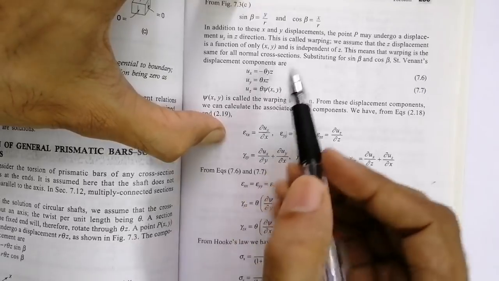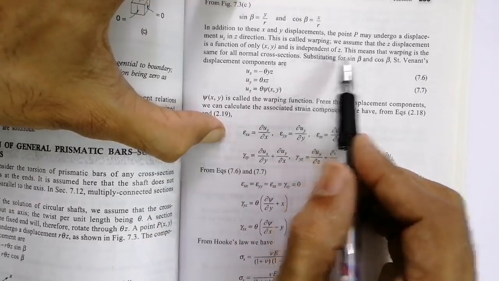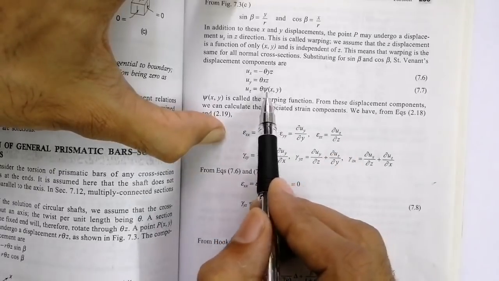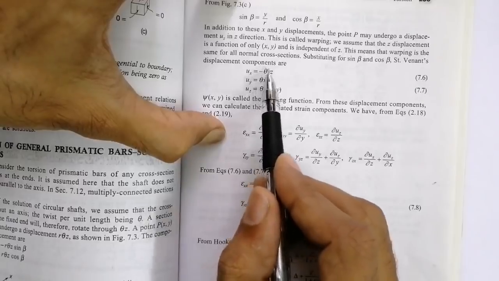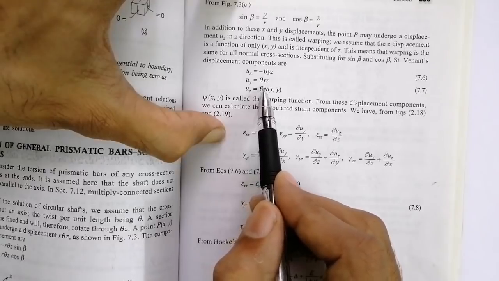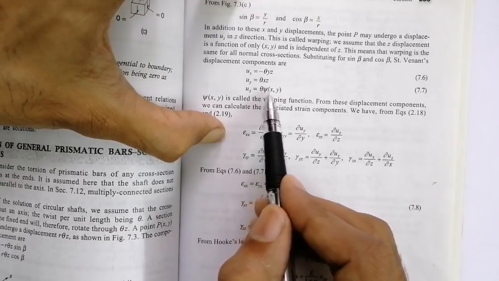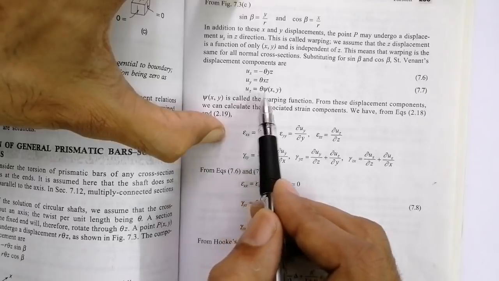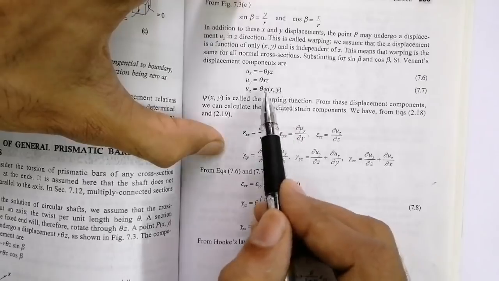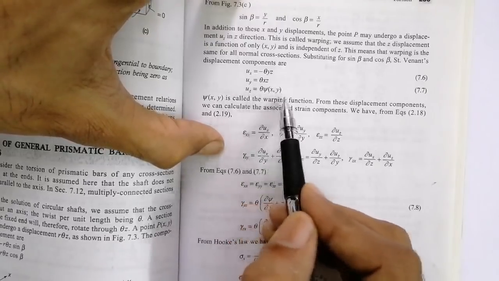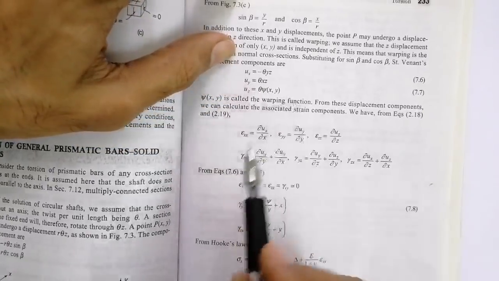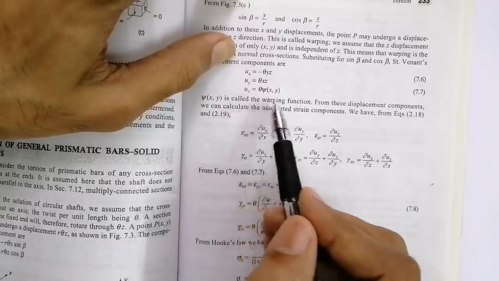So uz, in addition to the x and y displacement, we have a displacement along the Z direction, and that is independent of Z, which is psi of x comma y. In these two equations we have theta as common. So for uz we add this common theta here, uz equal to theta into psi of x comma y, which is called the warping function. This function is independent of Z, and this represents the displacement in the Z direction. So if warping is asked, you have to explain the figure and you have to finally come to this point.